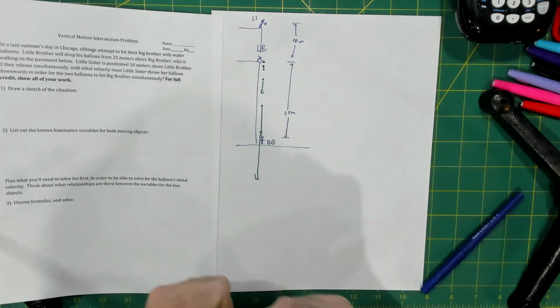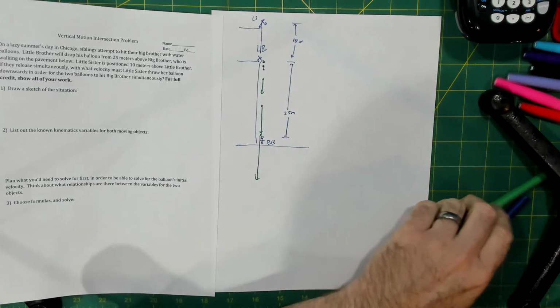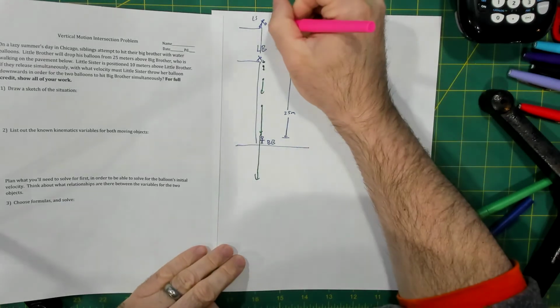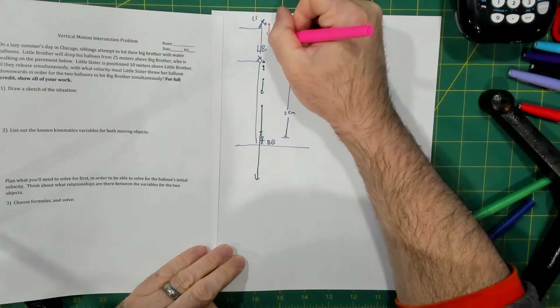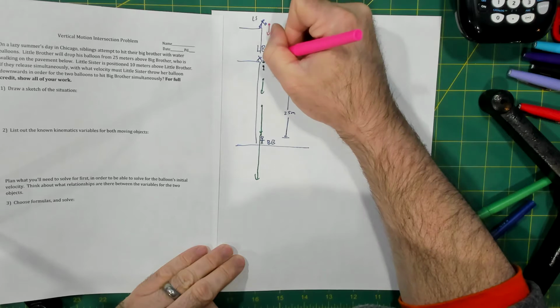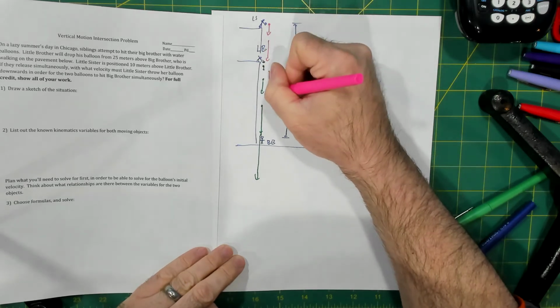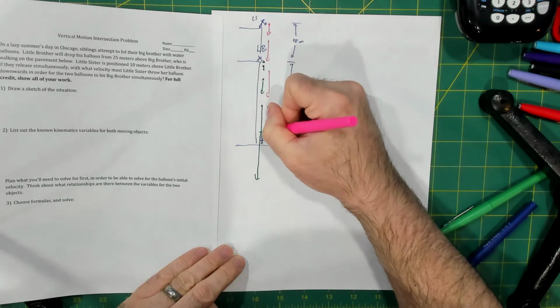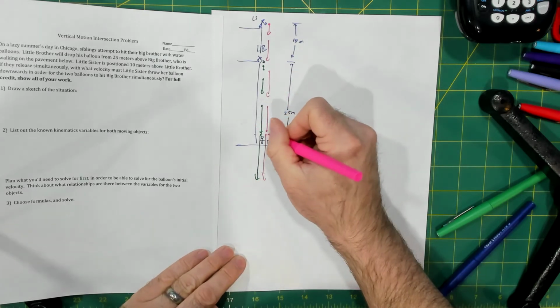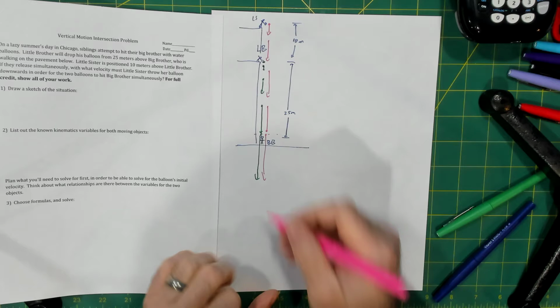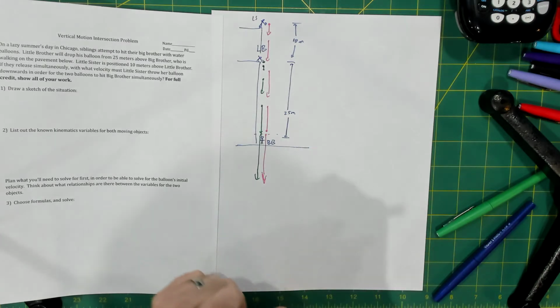And little sister's water balloon, she's going to actually throw hers, so hers starts off moving with some speed, and then it's going to get faster and faster. And we want them both to hit here at the same time.